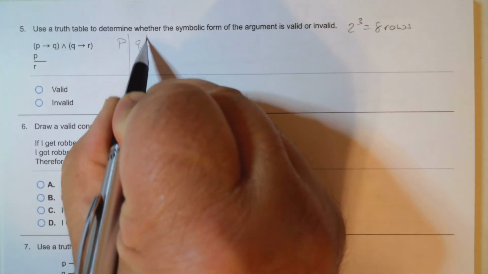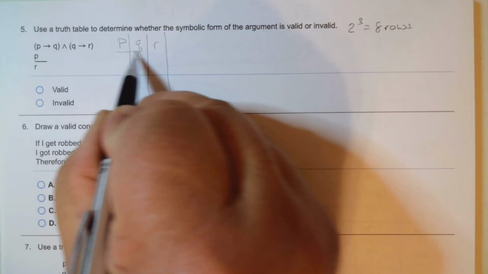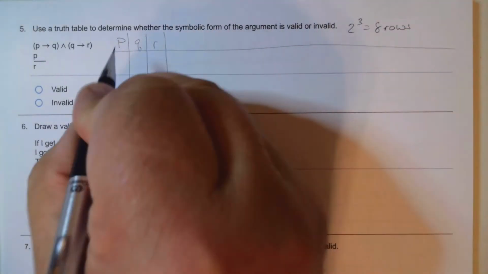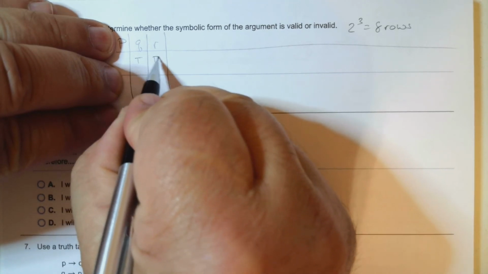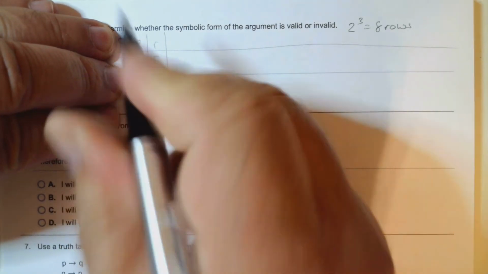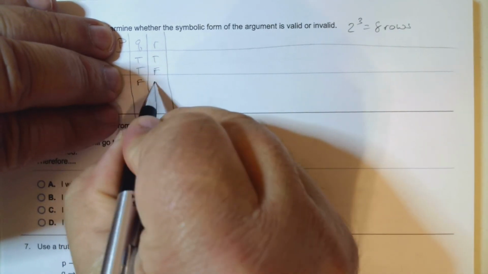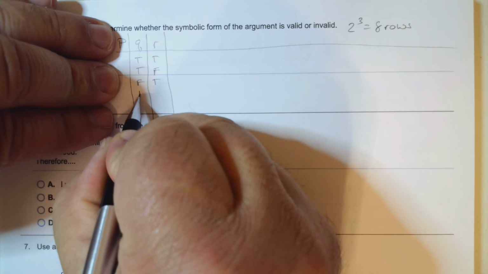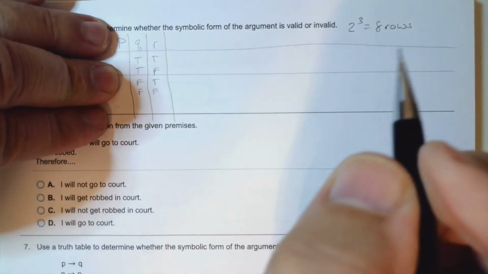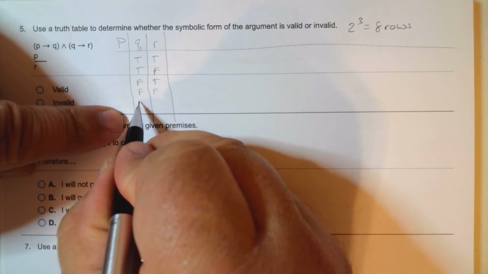P, Q, R. So we can do the innermost, so it's true, true, true, false, false, true, false, false. I don't know if I can. I have to repeat it. It's too big.